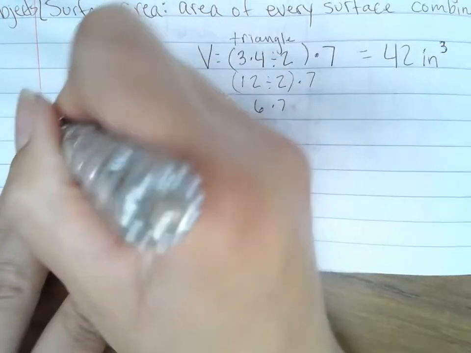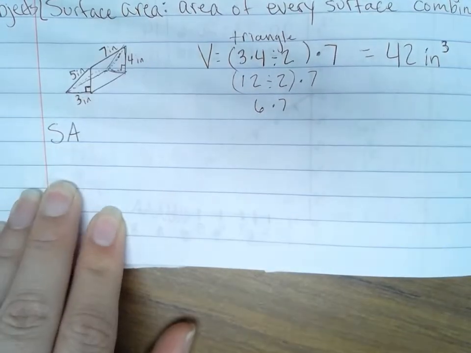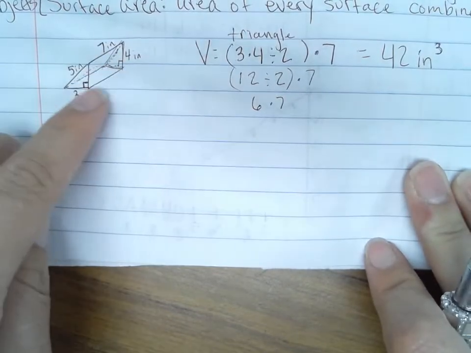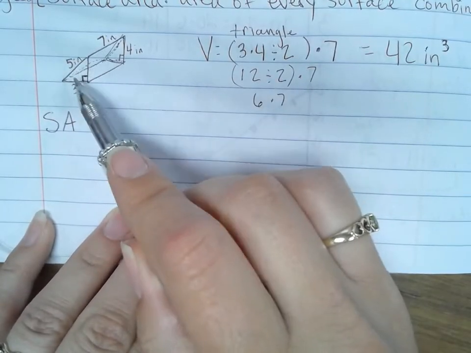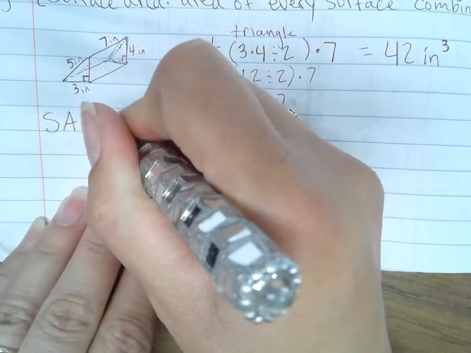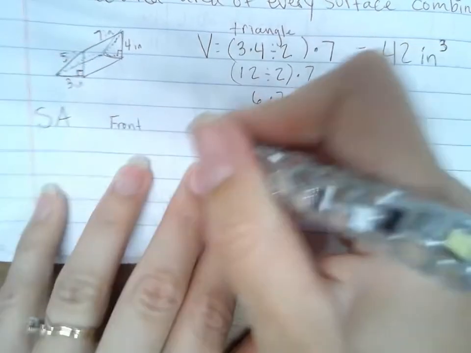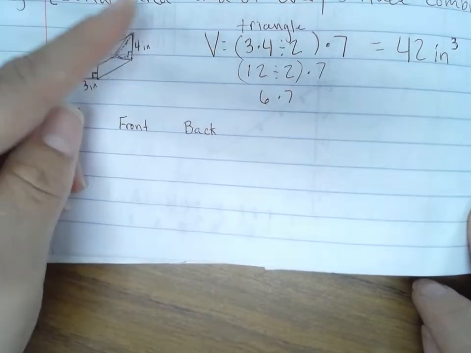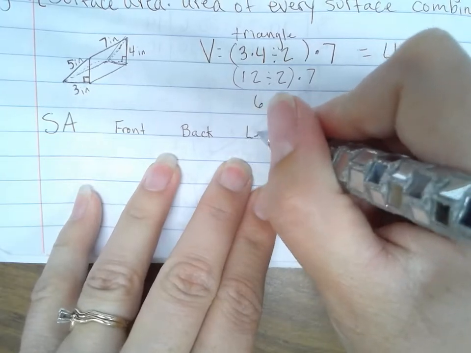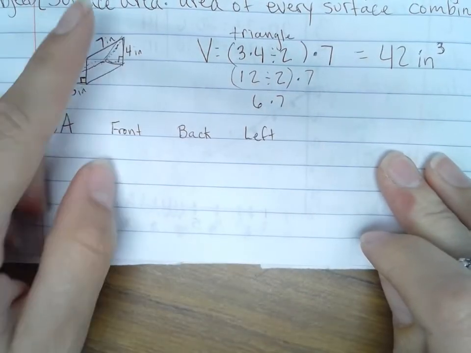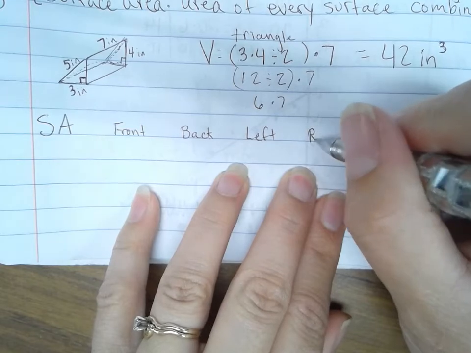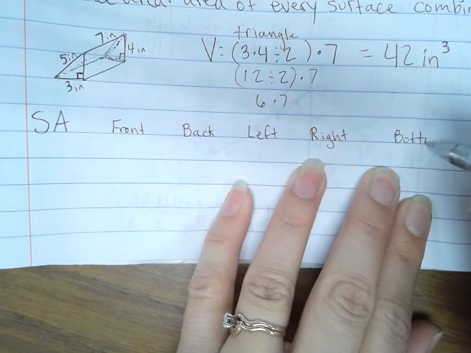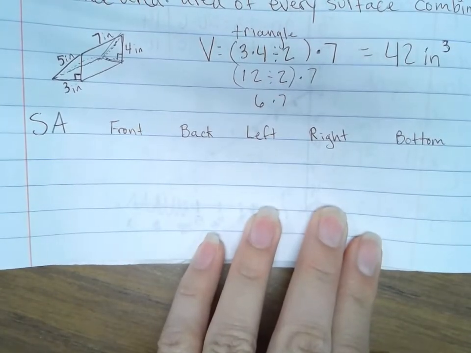Now surface area, I'm just going to say SA. Surface area. We have how many surfaces? 1, 2, 3, 4, 5. We have the front and the back. We have the left side. We have the right side. And we have the bottom. I need to find the area of every surface.